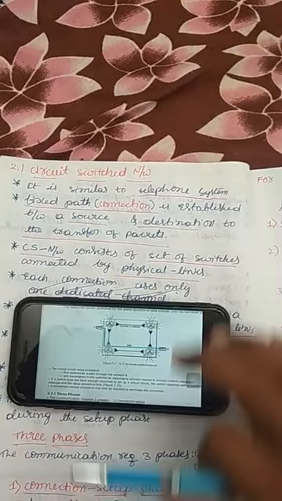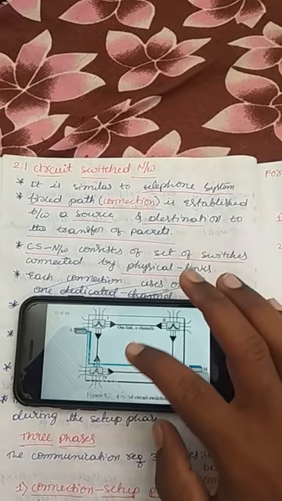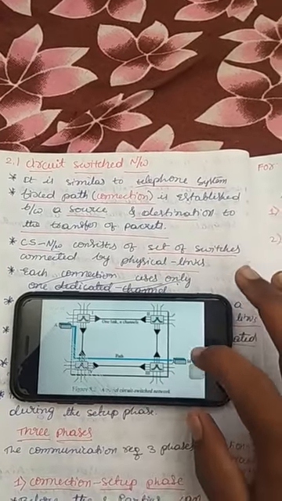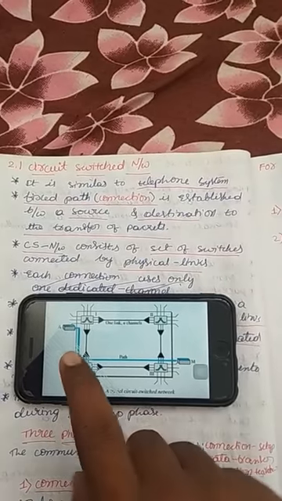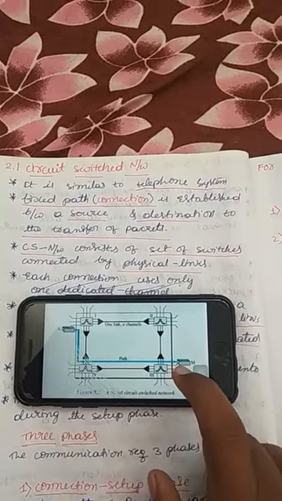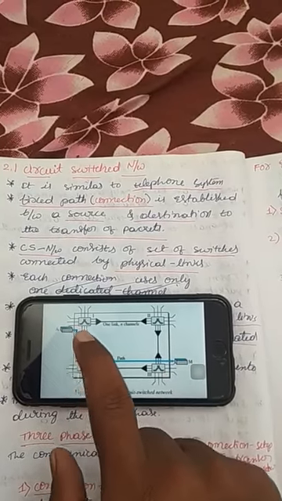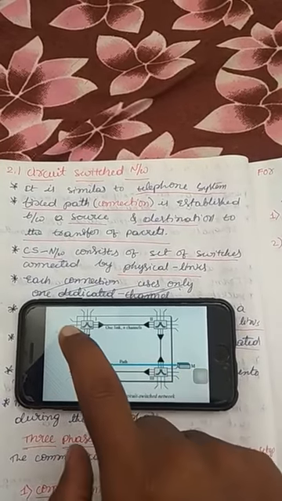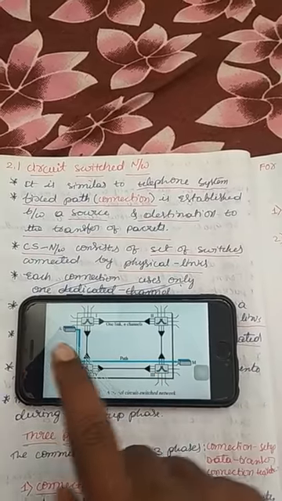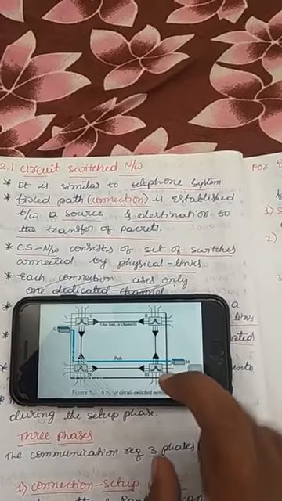Okay. Here in this diagram you can see that A is the sender and M is the receiver. We set the path, means a fixed path is set between A and M.